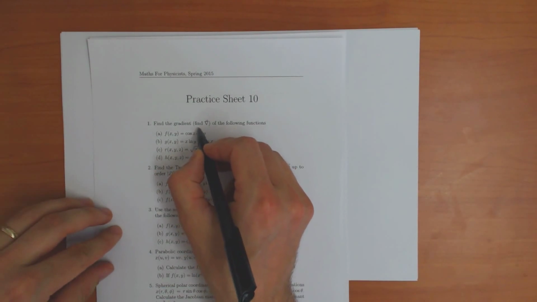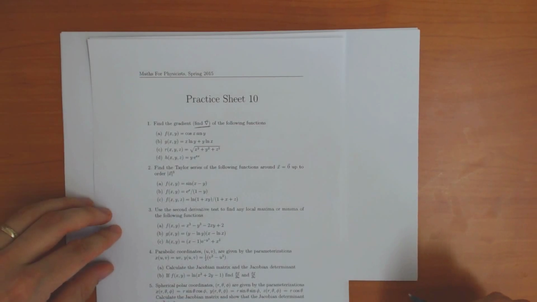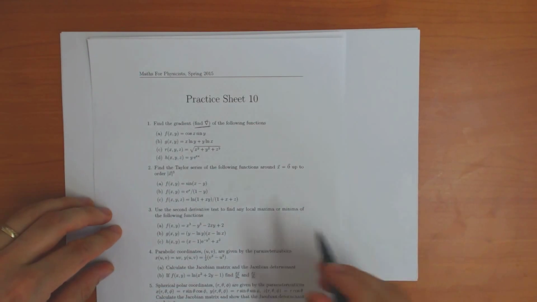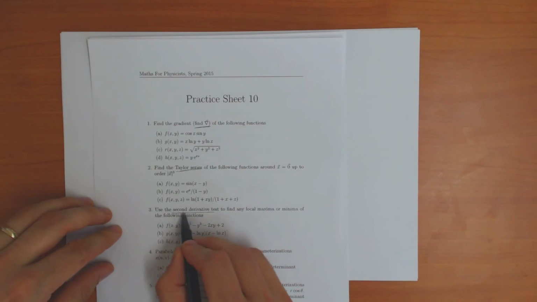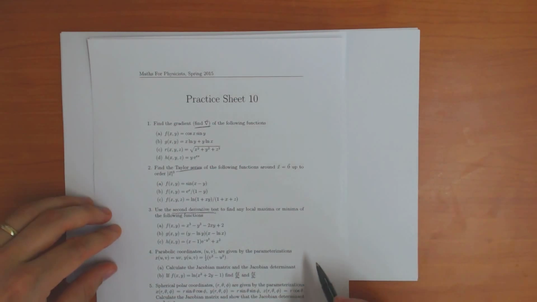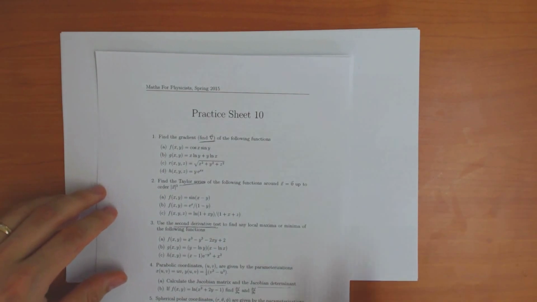The first one is about finding the gradient in more than one dimension. Then there was Taylor series in more than one dimension, second derivative test in 2 dimensions, and then these things about changing coordinates. So the Jacobian matrix, Jacobian determinant, and then change of variables and integrals. Okay, sorry, you can't see that, but anyway, that's what it was.